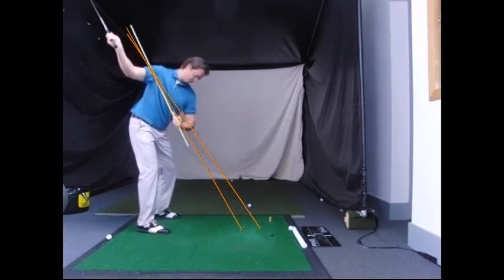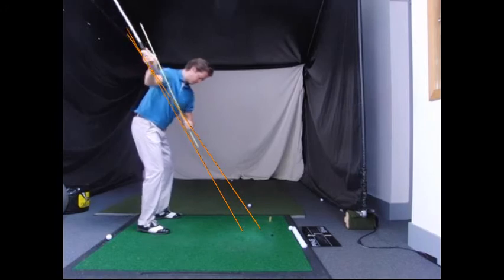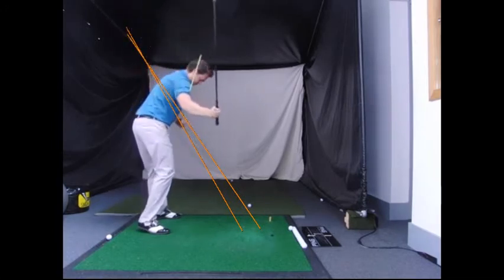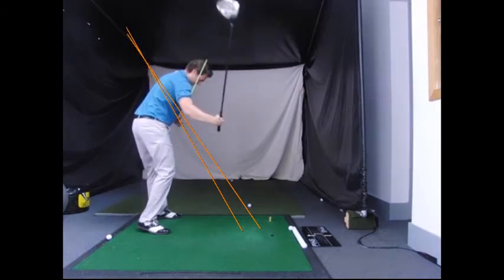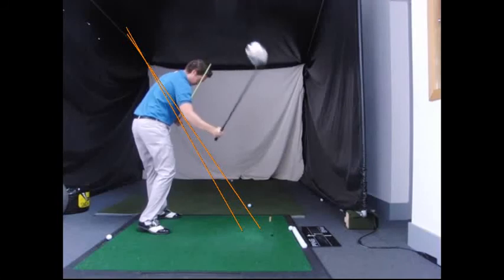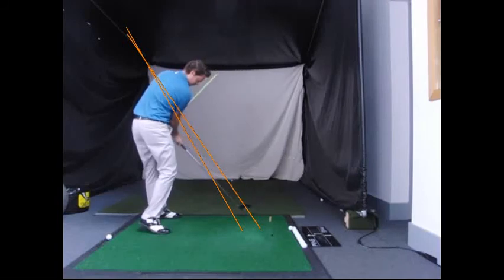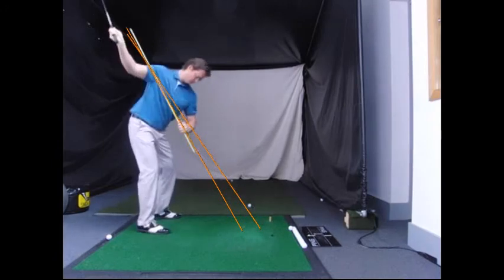So we shifted the whole plane of our right shoulder over and to the left. And from there, it doesn't matter what you do, you're gone. You're going to be chopping across it. And the face is going to stay open because we can't release the angle between our right arm and the shaft from there. This is the correct one.